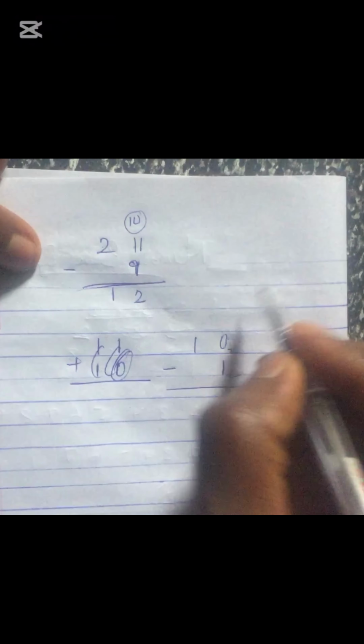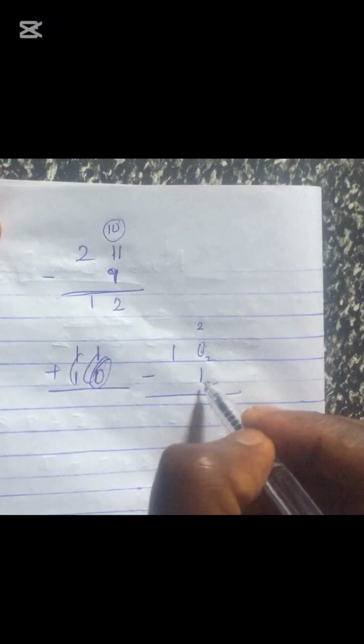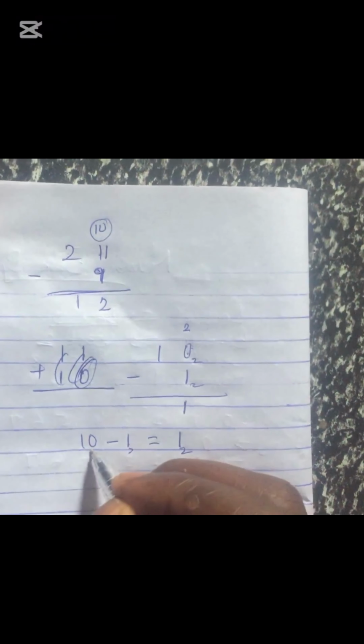So when I borrow 1 from this place to this place, it turns to 2 because I'm working in base 2. I now add it with the 0, which gives 2, and I now subtract 1, which gives 1. This means that in base 2, 10 minus 1 gives us 1. It is the same thing with all other bases. This will be the end of the explanation for the number base system before we go into the workings itself. Thank you.